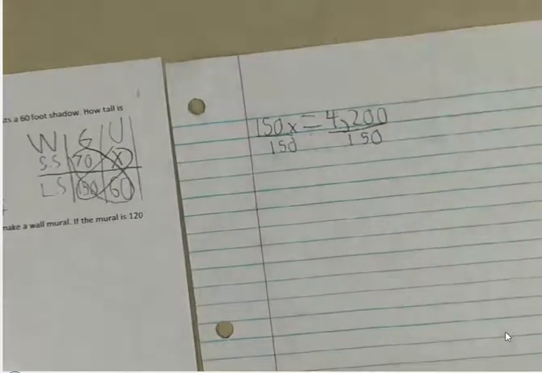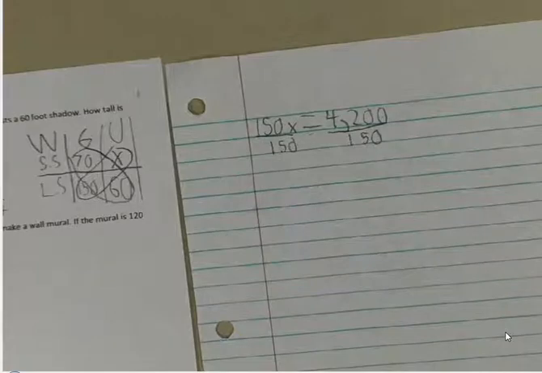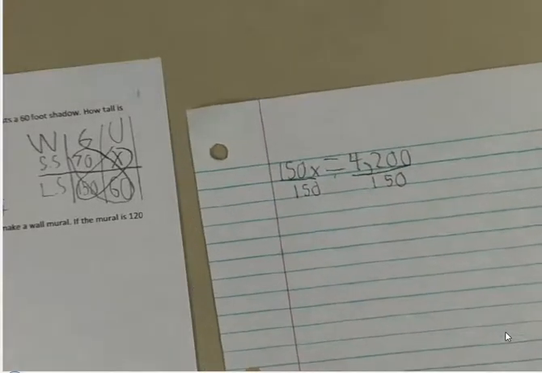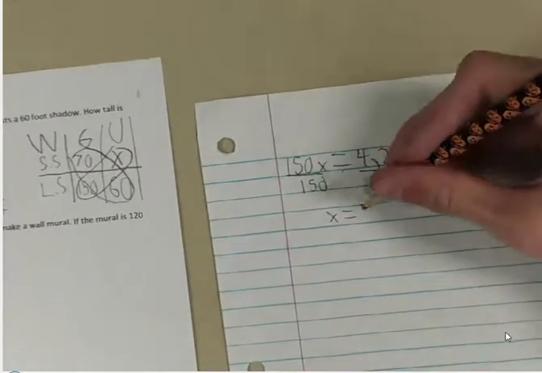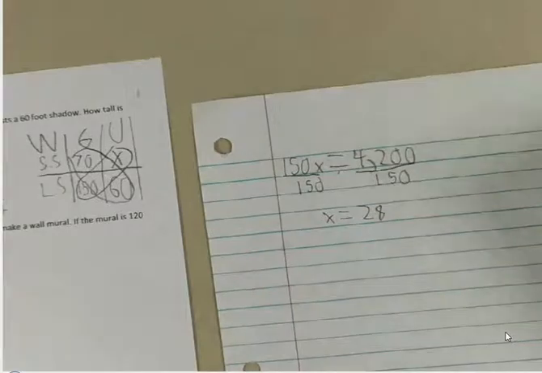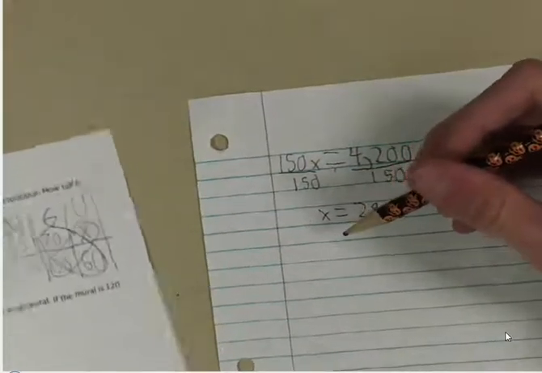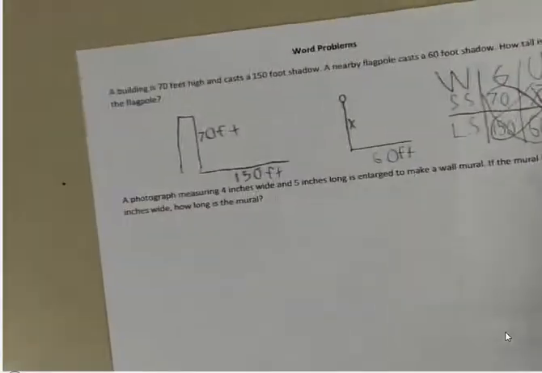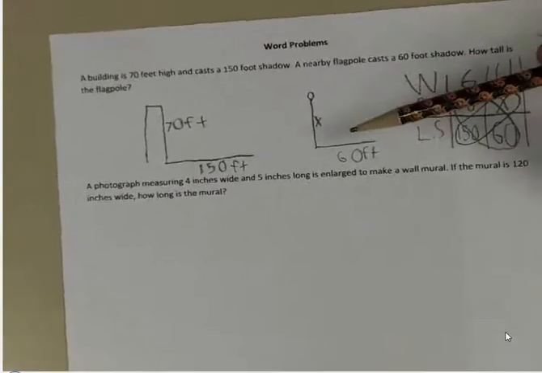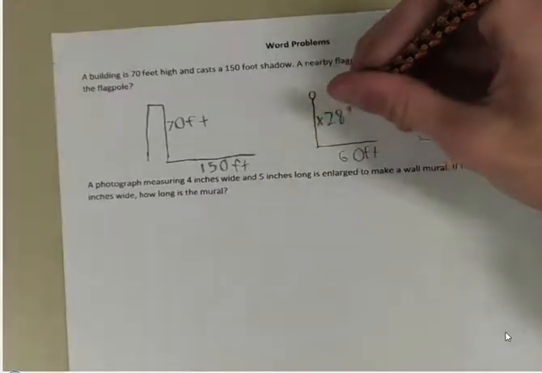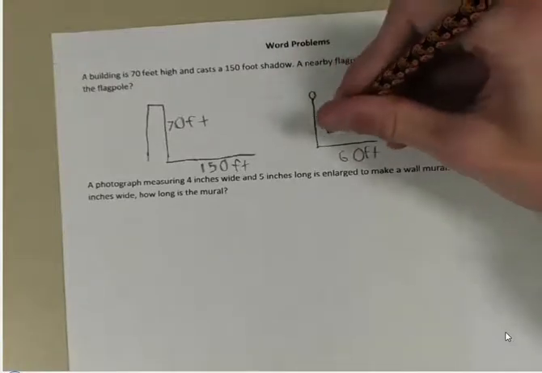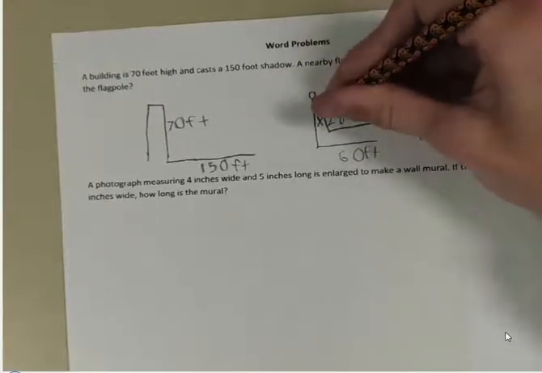And to save a little bit of time, I'm just going to tell you that that is going to come out to 28. So that means that our missing length of the flagpole is going to be 28 feet. Remember to put your unit.